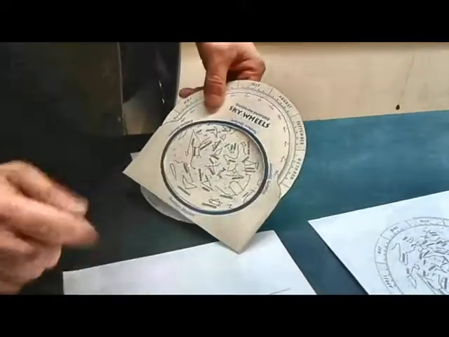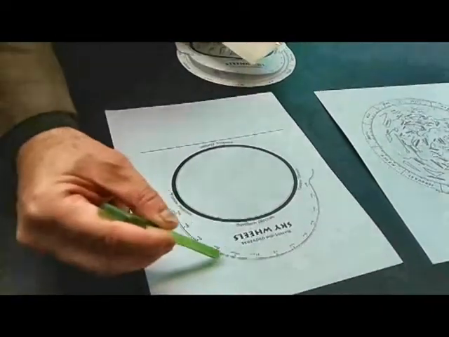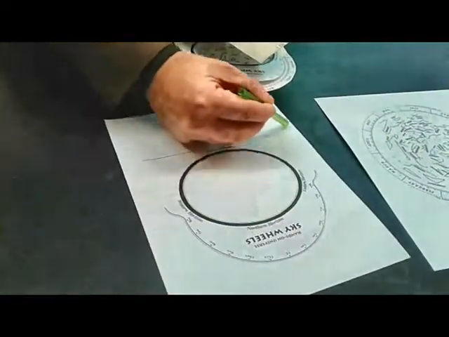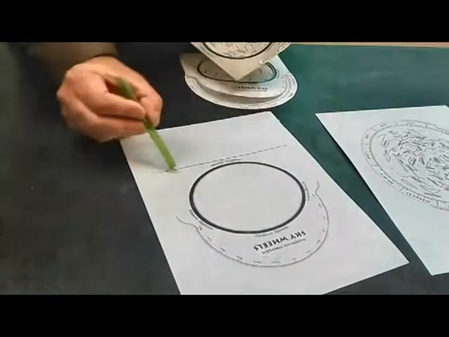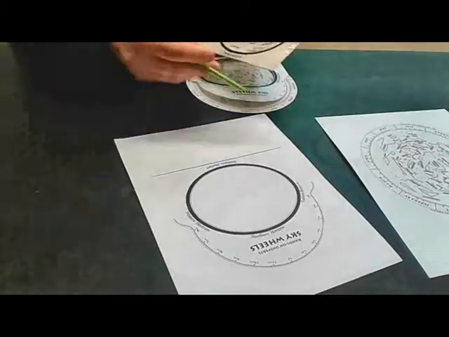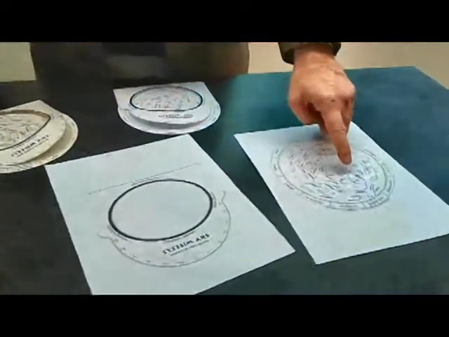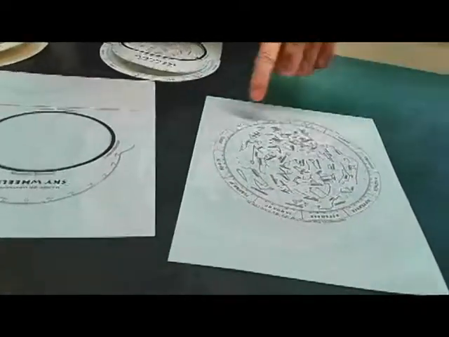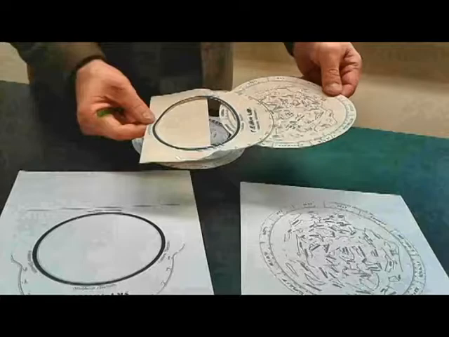What you would do is cut along here, and then along this dotted line, and then cut the center out. Don't cut here. This is a fold. And then you fold it up. On this sphere, you cut all the way around, and you insert it in.